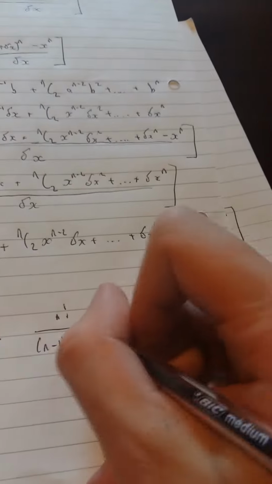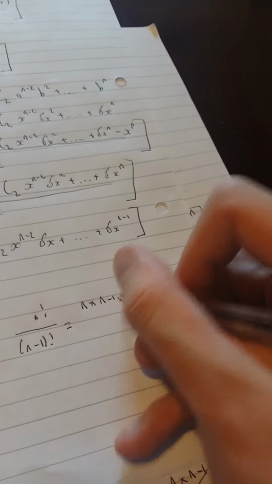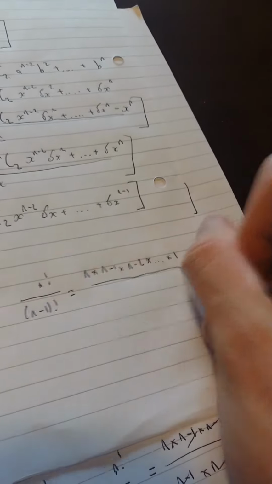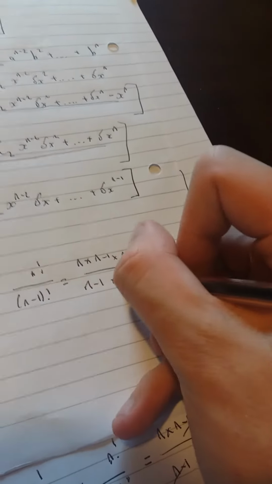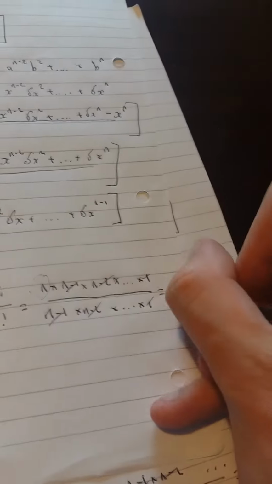So what is that? Well, it's every integer up to n multiplied together, over 1 times 2 and so on up to n minus 1. Or rather, n times n minus 1 times n minus 2, and down to 1, over n minus 1 times n minus 2, and down to 1. You can see where this is going. You can see the terms common here, here, here, here. Everything cancels, apart from this factor of n, which we're left with here. So n choose 1 is equal to n.